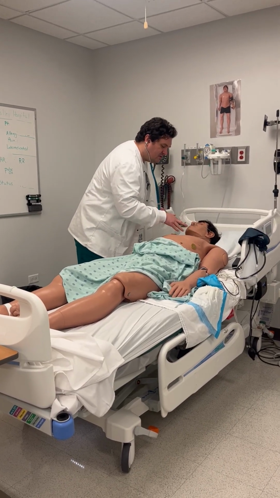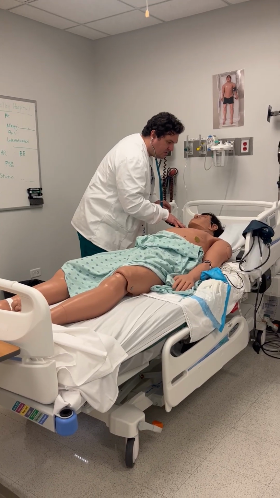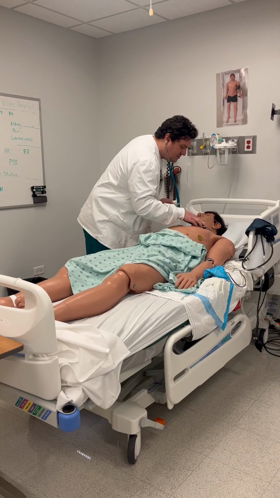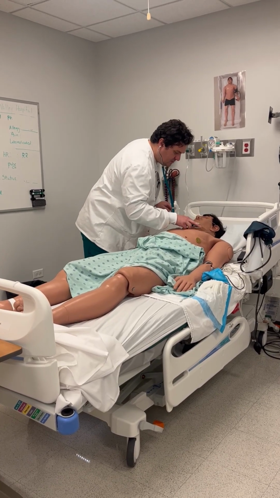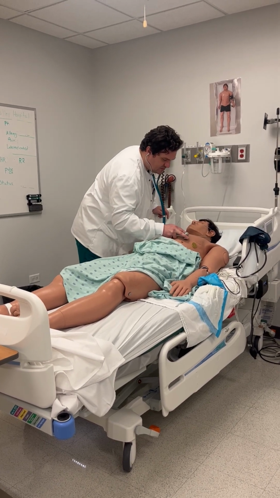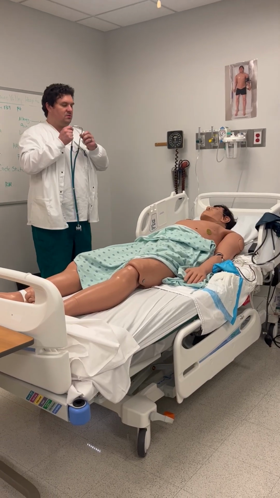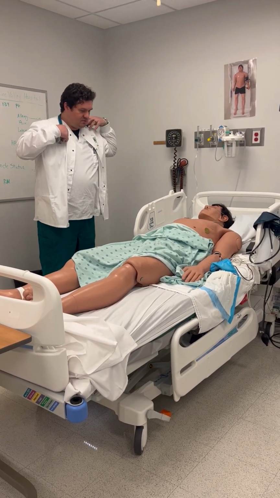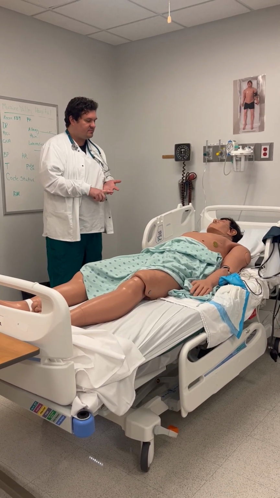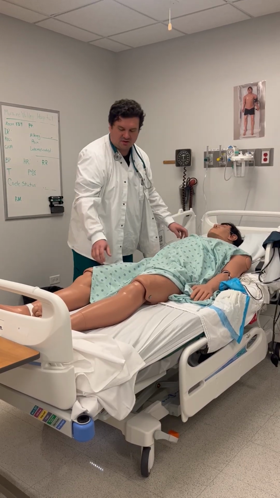I'm checking bilaterally on the lungs to make sure that everything's equal and that there's no wheezing, pops, crackling, anything that's abnormal like that. So 1, 1, 2, 2, 3, 3, 4, 4, 5, 5, 6, 6. All his lung sounds are normal. So I'm done listening to heart and lung sounds. Have you been having issues with coughing, with shortness of breath, or with chest pain? No? Very good. Next, I'm going to check his abdomen.